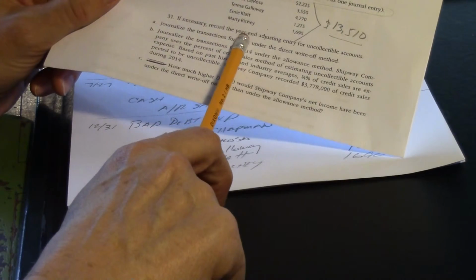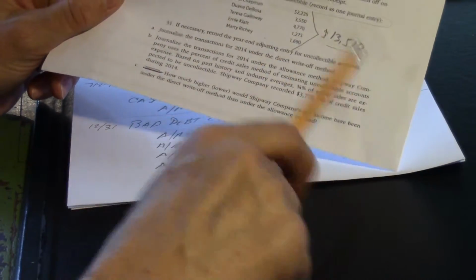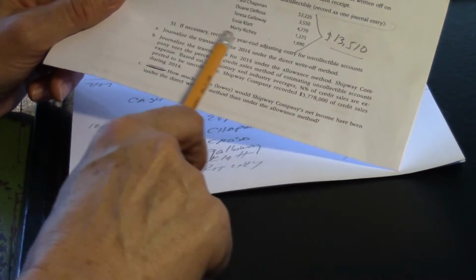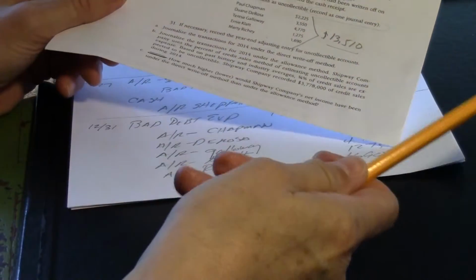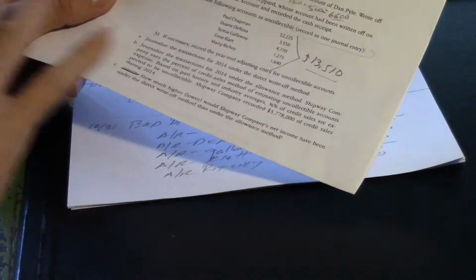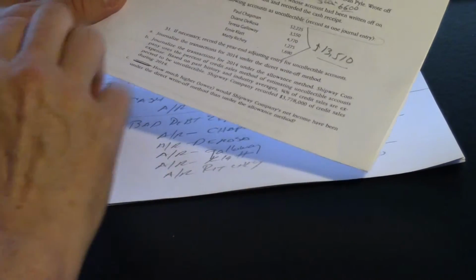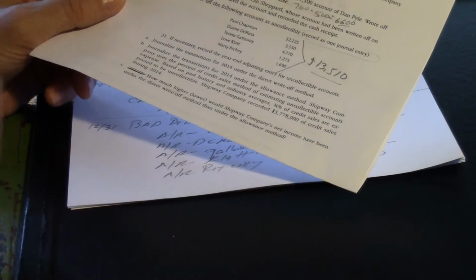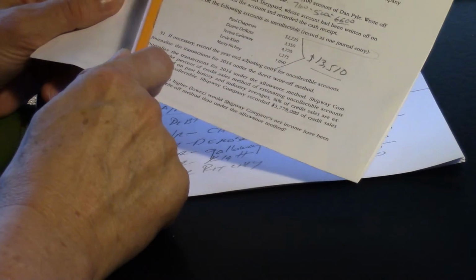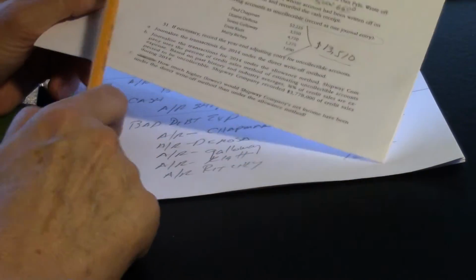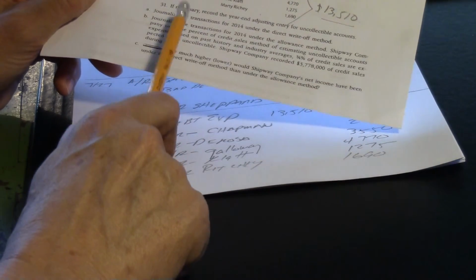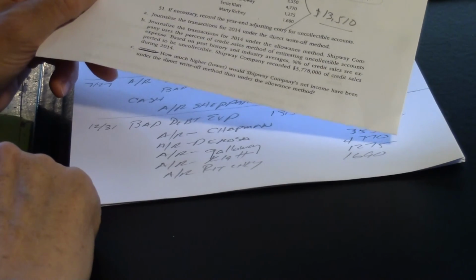If necessary, record the year-end adjusting entry for uncollectible accounts. Well, we don't have an adjusting entry because that's for the allowance method, right? So we're just directly writing them off when they're bad. So we're done. There's no setting up the allowance for next year. All right, so that's exercise 8-13A. The next video we'll do part B, which is doing the same exact entries, but as if it's the allowance method.